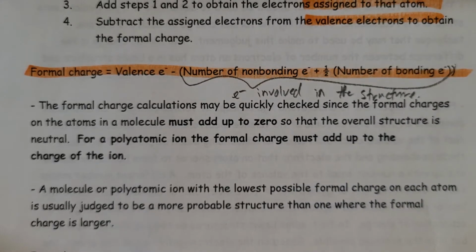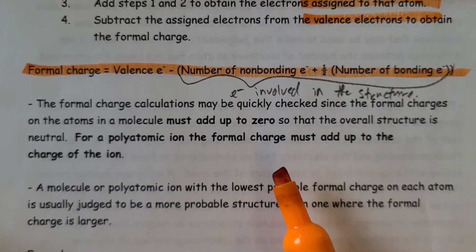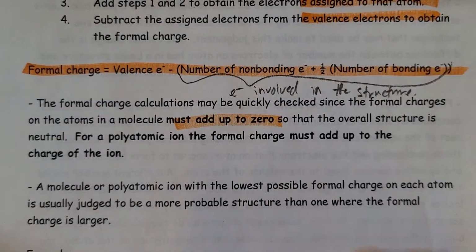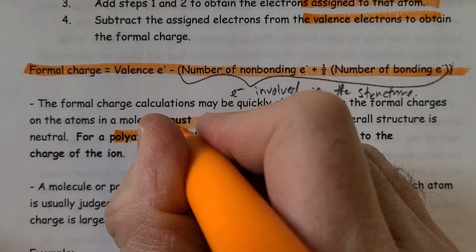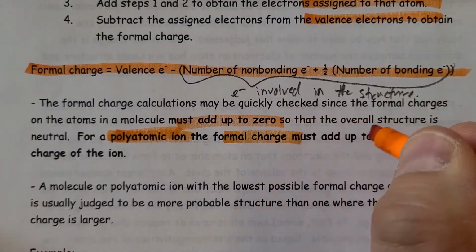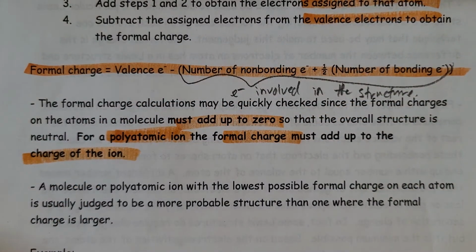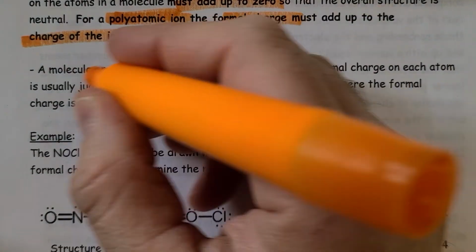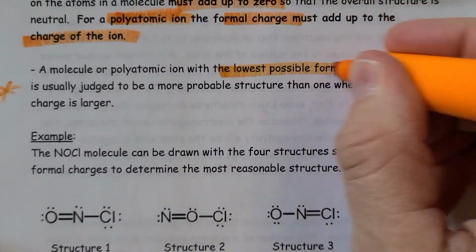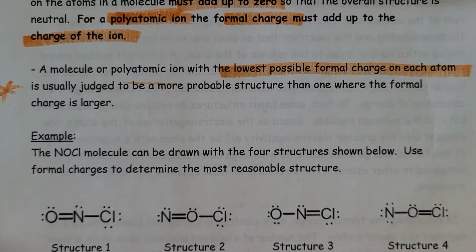All right. The formal charge calculation may be quickly checked, since the formal charges of the atoms must add up to 0 so that the overall structure is neutral. For a polyatomic ion, the formal charges should add up to the charge on the ion. A molecule or polyatomic ion with the lowest possible formal charges, let's highlight this, put a star, is the one that's going to be the most probable.